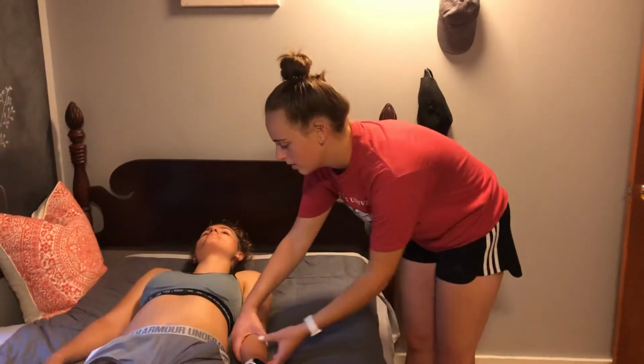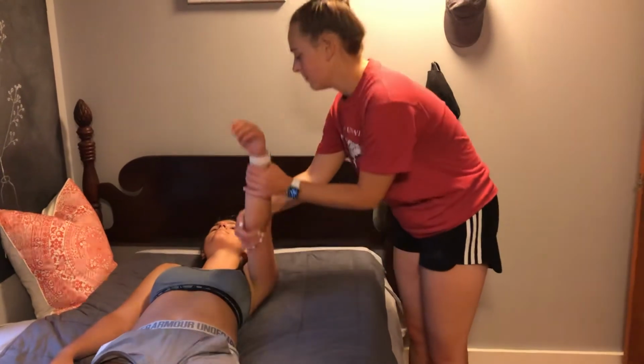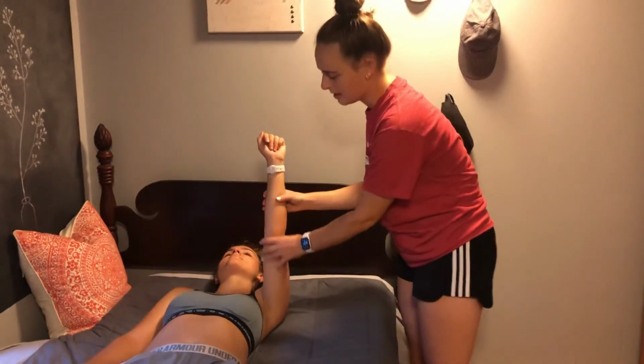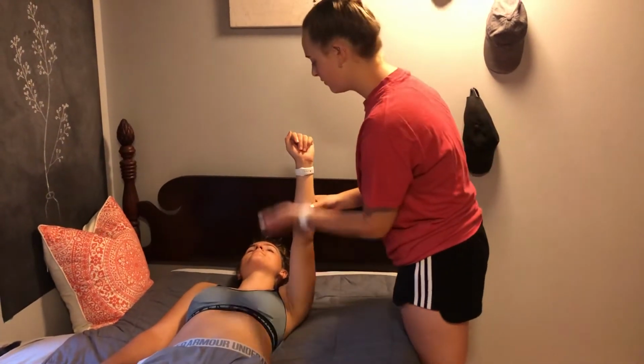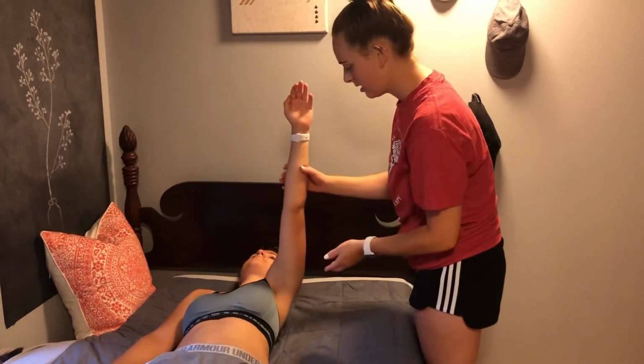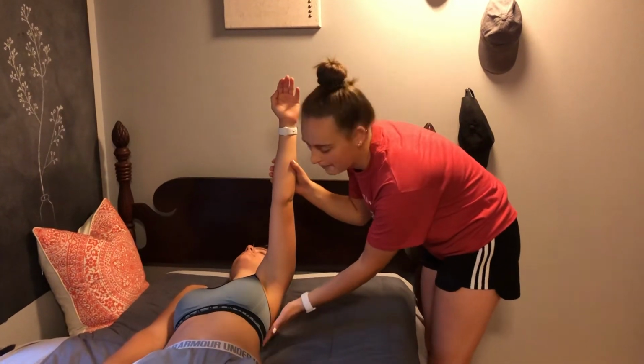The serratus anterior is located right by the lateral aspect of the ribs here, and it serves as an upward rotator and protractor of the scapula, as well as keeping the thorax and scapula close together. So to palpate the serratus anterior, I'm going to flex my patient's arm up to about 90 degrees, and I'm just going to ask her to protract her scapula. So to do that, could you reach towards the ceiling for me, please? Perfect. So that'll protract her scapula for me.